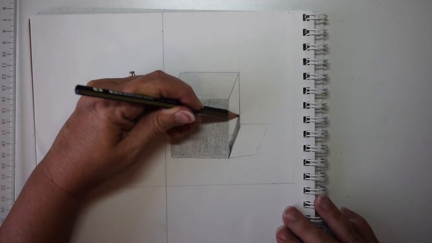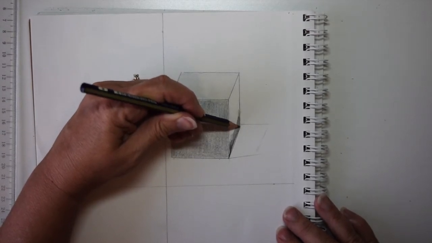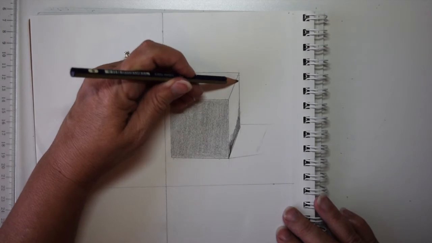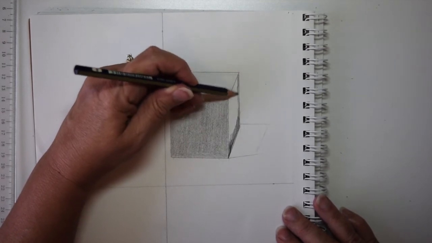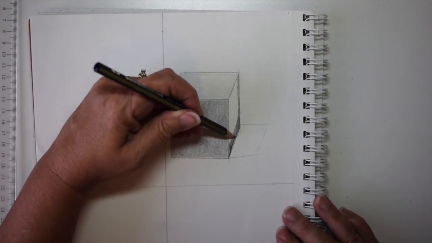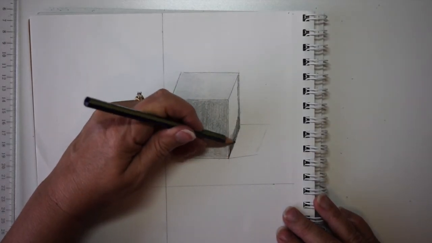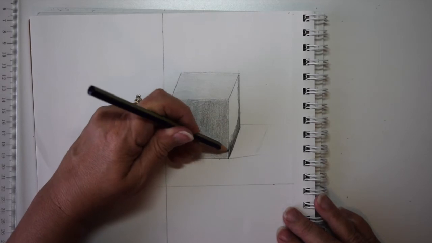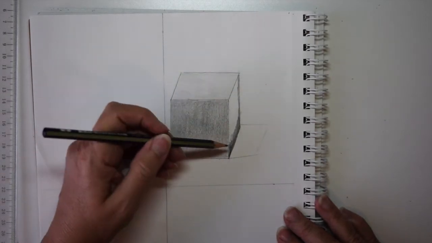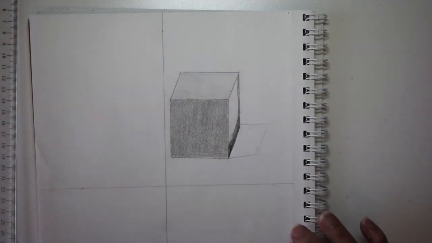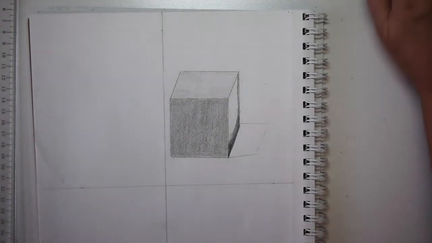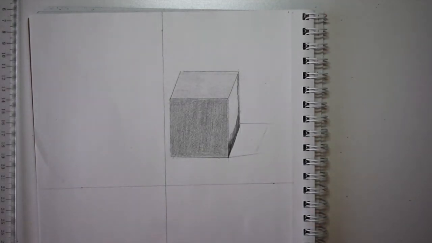And this side of the box, interestingly enough, has a little bit darker shadow down here at the very base. And the reason is bounced light. In this particular place where I have this cube sitting, it's sitting on a white page.